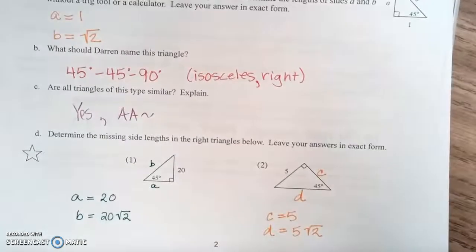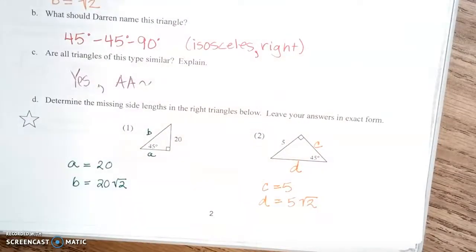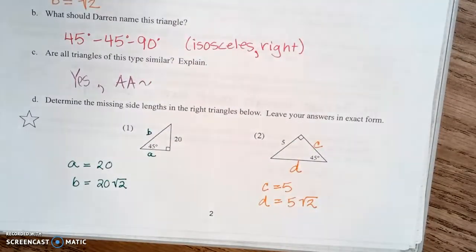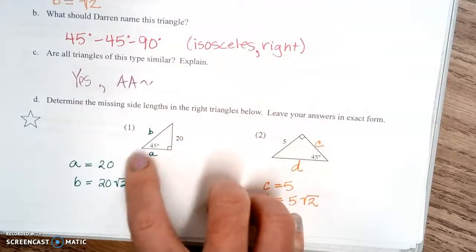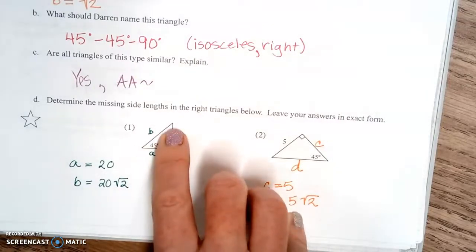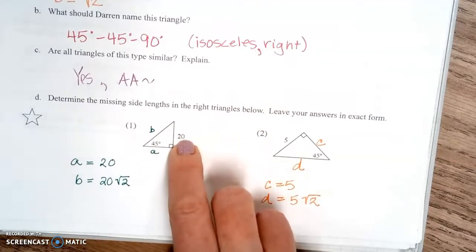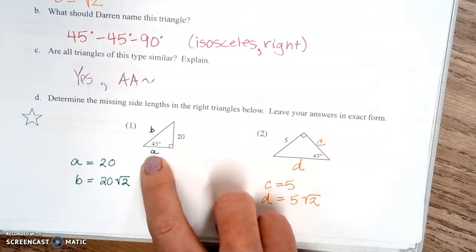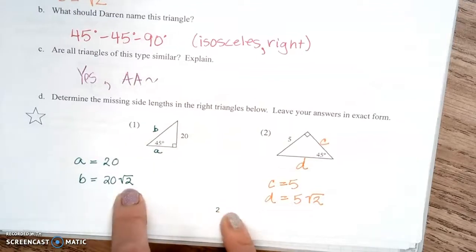Part D, down at the bottom. Determine the missing side lengths in the right triangles below. Leave your answers in exact form. Both triangle 1 and triangle 2 are 45, 45, 90s. You can tell by the box, there's your 90. If one of them is 45, the other has to be 45. So the two legs are the same. So if this leg is 20, then A is also 20. To get B, you take the 20 and you multiply it by the square root of 2.